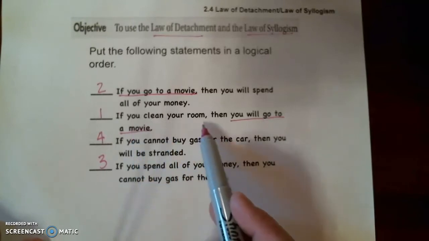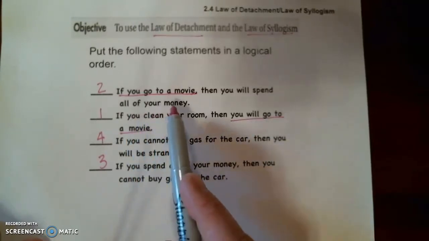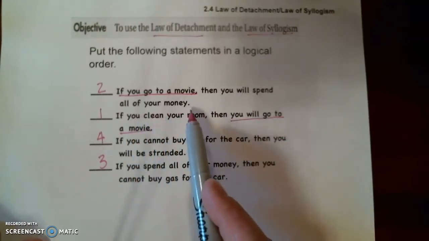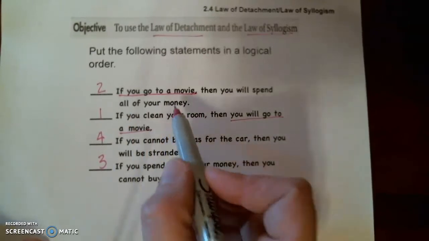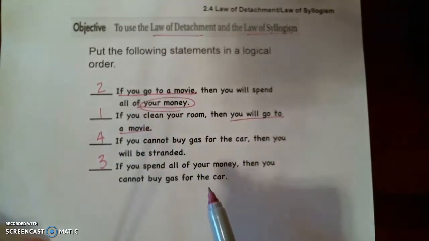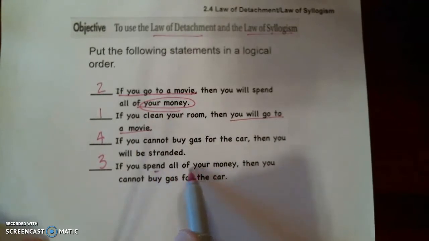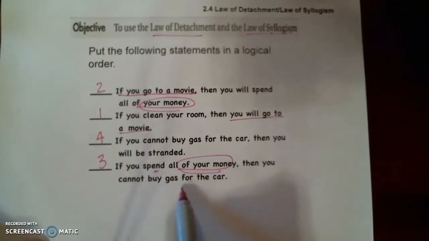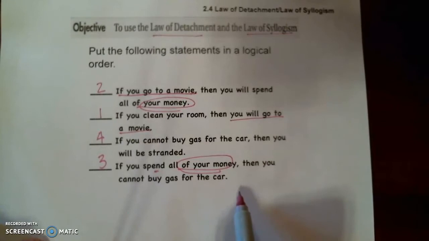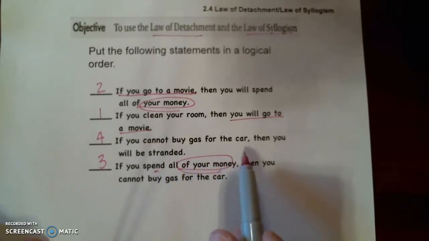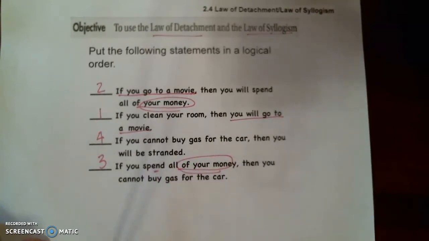So if I clean my room, then I will go to a movie. If I go to a movie, then I will spend all my money. The next statement needs to start with, if I spend all my money, right? So if I spend all of my money, then I cannot buy gas for the car. And then the very last statement, if I cannot buy gas for the car, then you will be stranded.